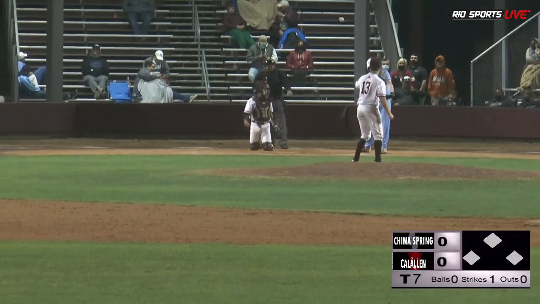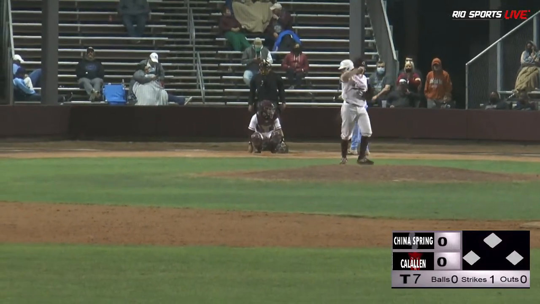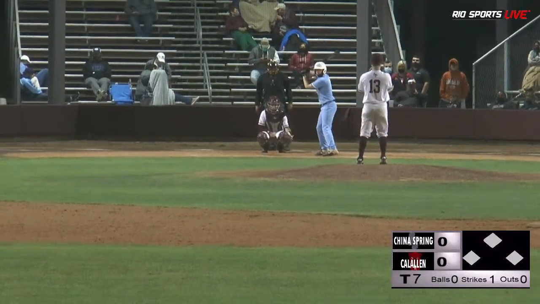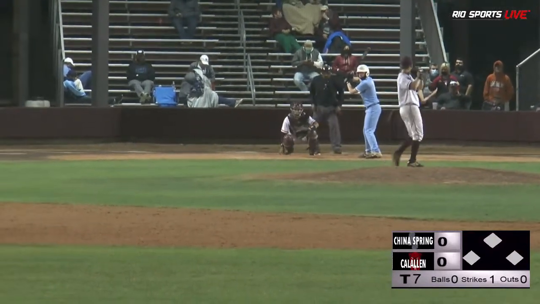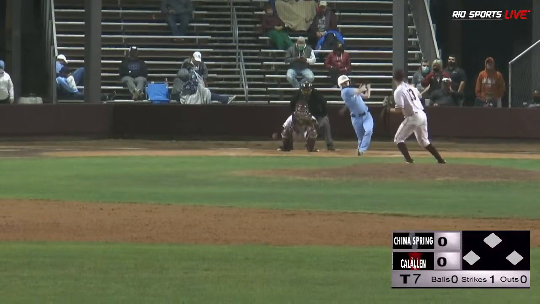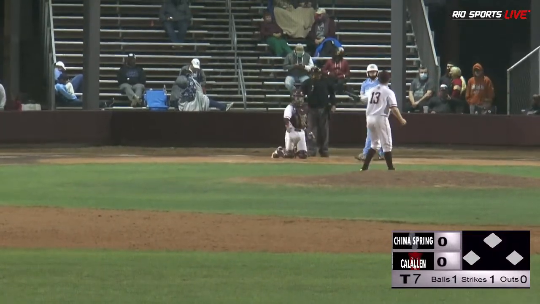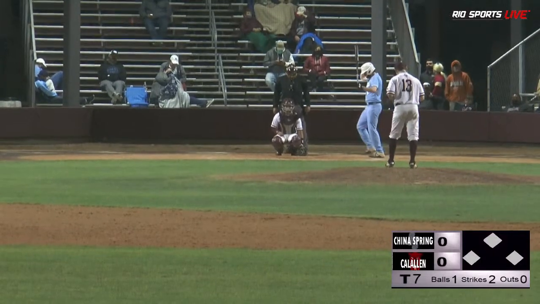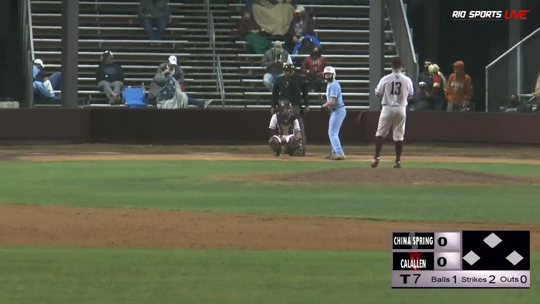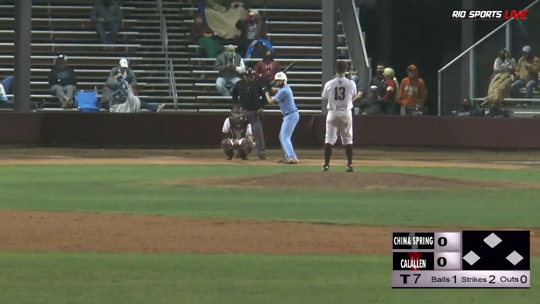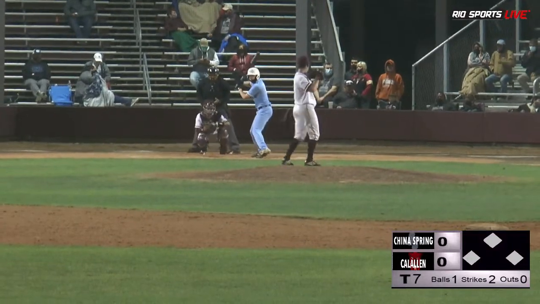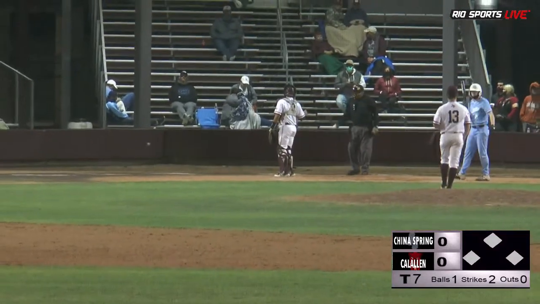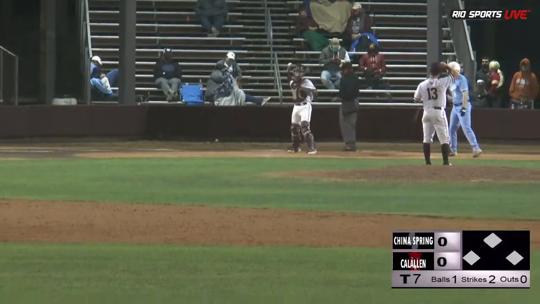5, 6, 7 due up here. And that pitch was in for ball number 1. Here's the next pitch. Swing and a miss, and the count's 1-2. And here's McCreary. Puts that one in the dirt, evens up the count at 2-2.